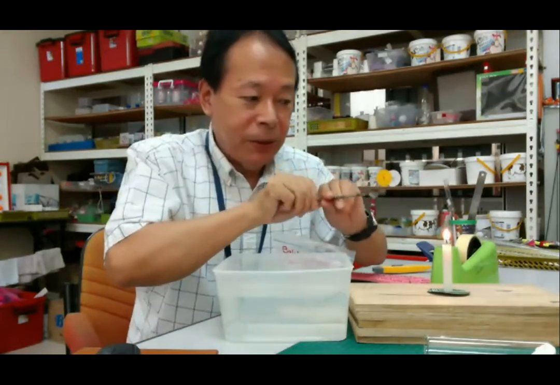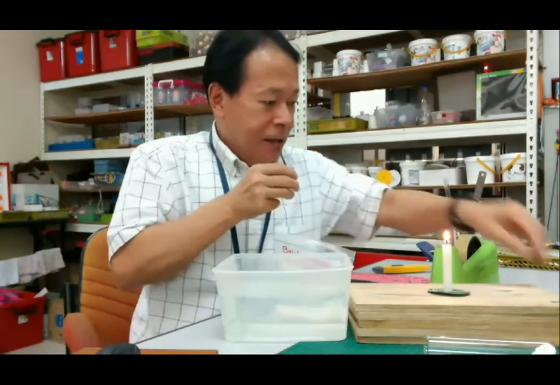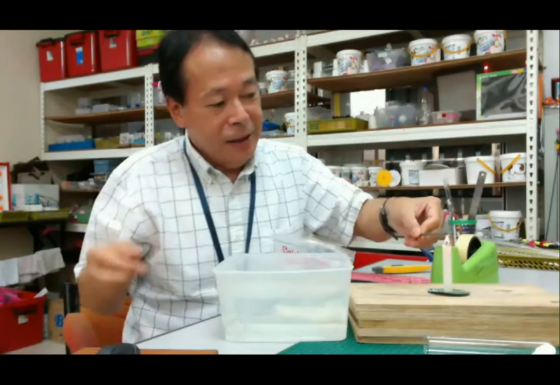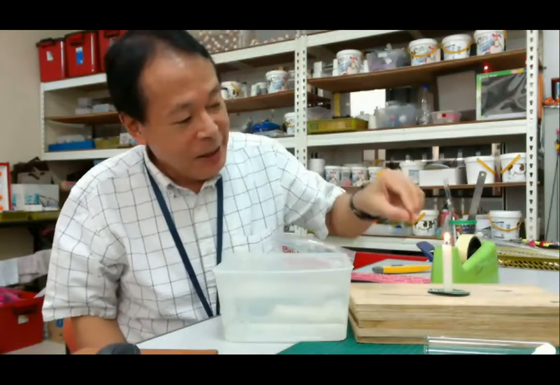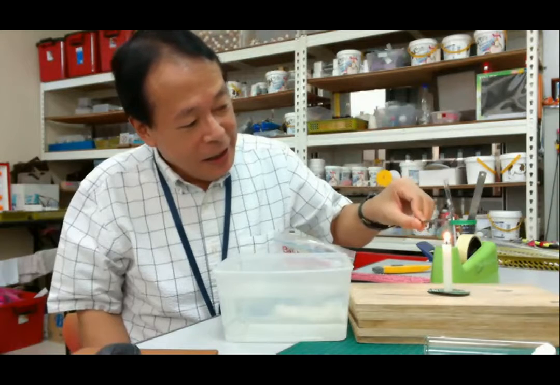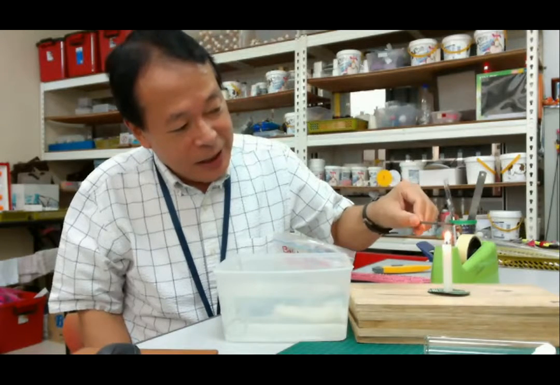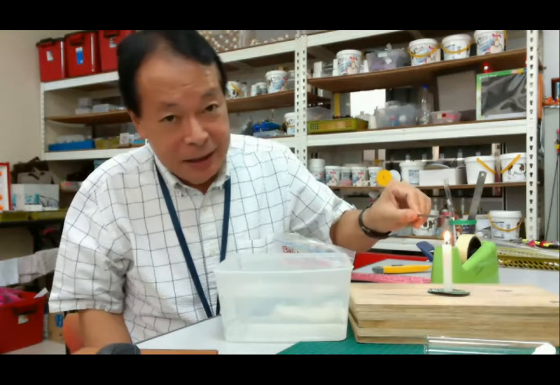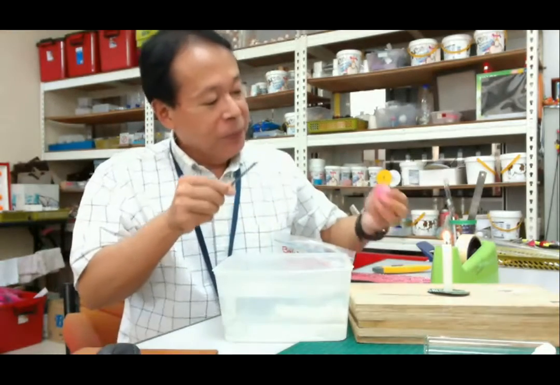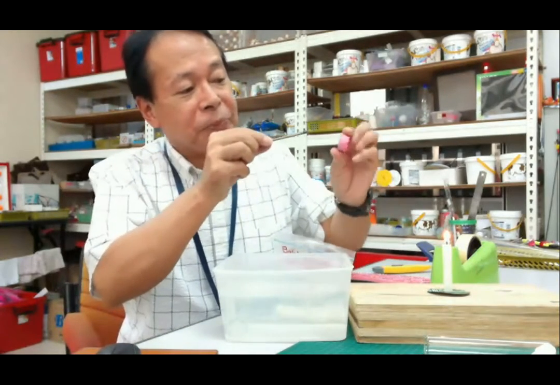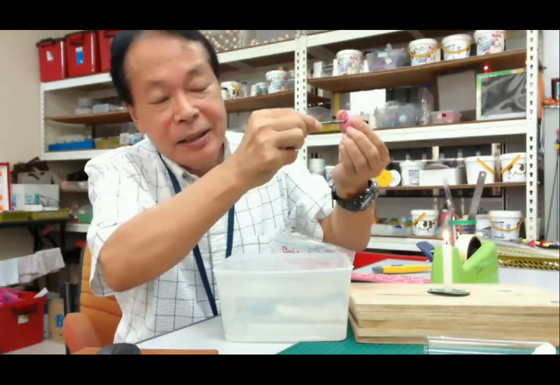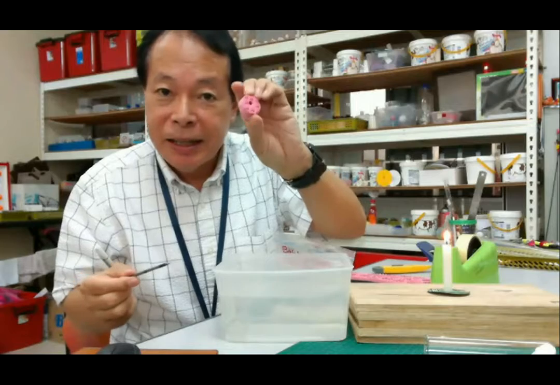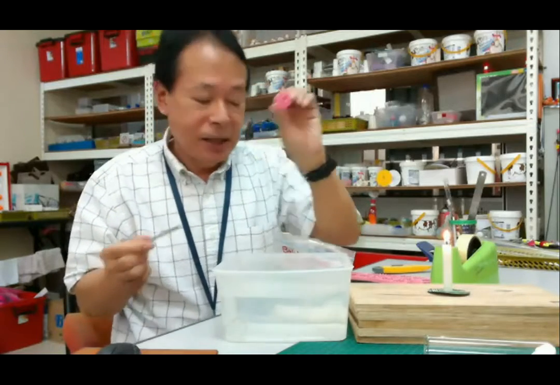Let's light a candle. Then heating over the, sorry, this is the nail, a little bigger one. Then over the candle, we are heating. Okay, then push it into the stopper. Then push it. Then you can make this very small hole. Very easy.